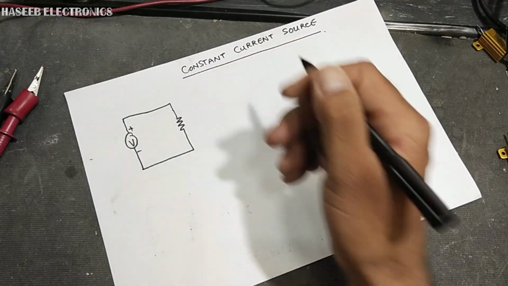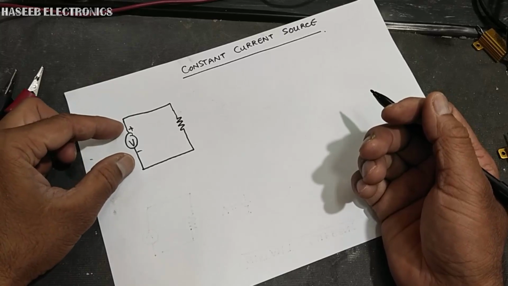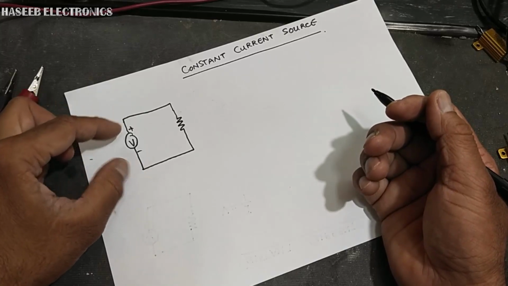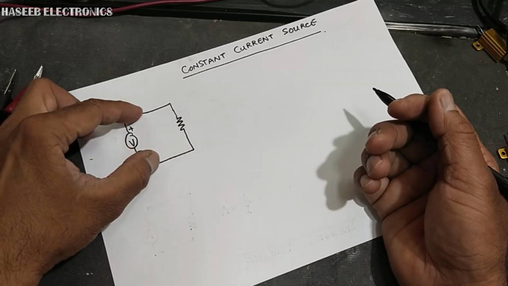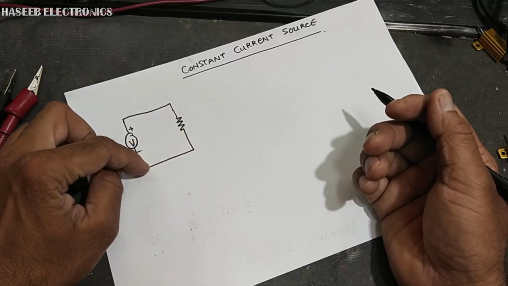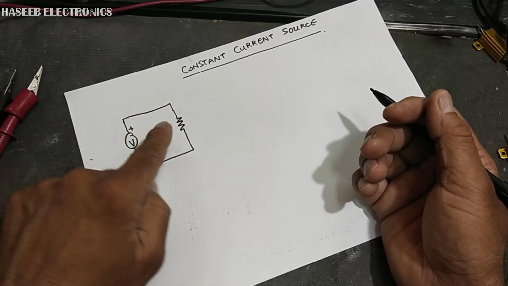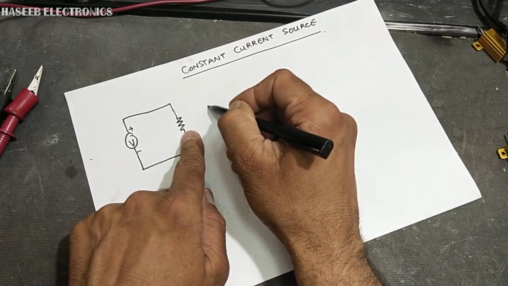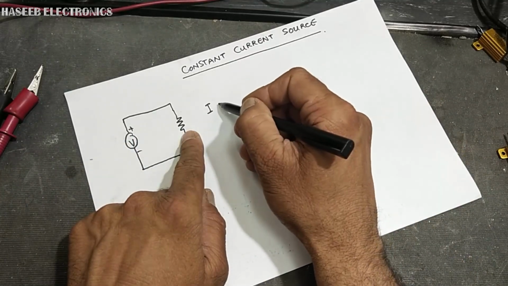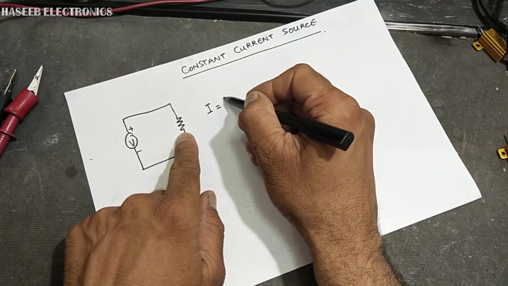Positive, negative. It has a potential difference and it will cause the electrical current to flow within this closed electrical circuit. The amount of current will depend on the applied voltage.